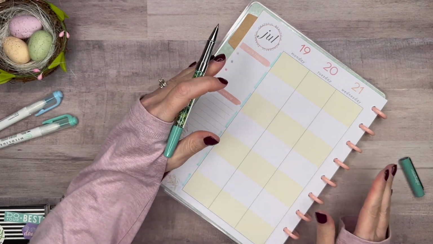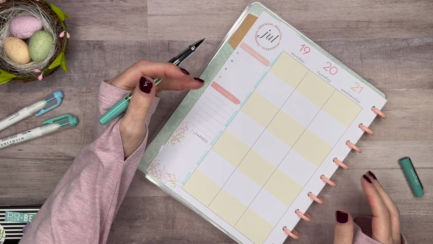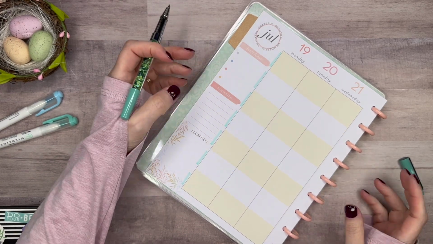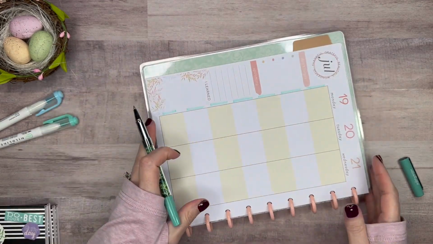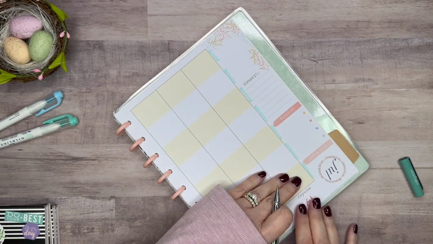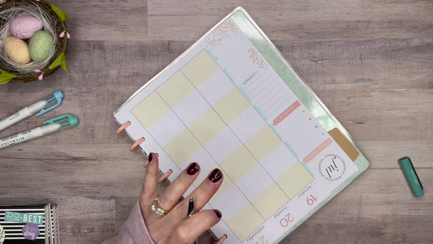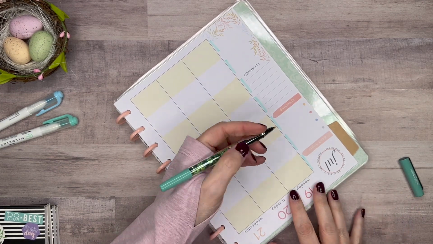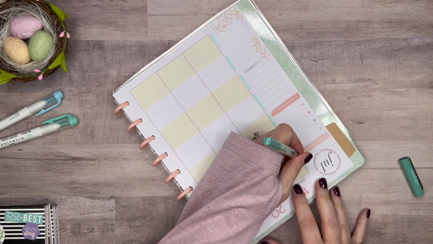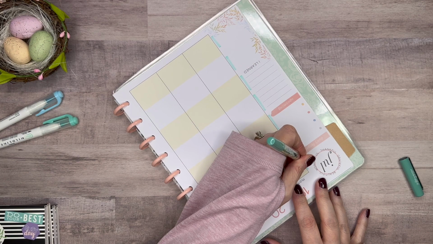So again, it all depends on how many social media channels you manage or the ways in which you reach out to your followers. I always keep the top, if I have enough space, for top priority. You could do top 3. I'm going to put top 3 for now, just because it fits a little better.